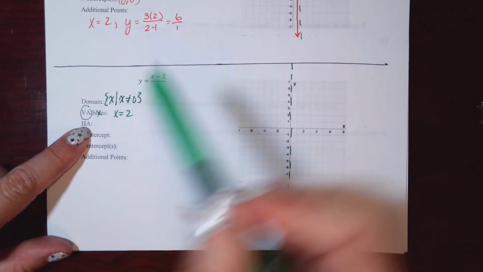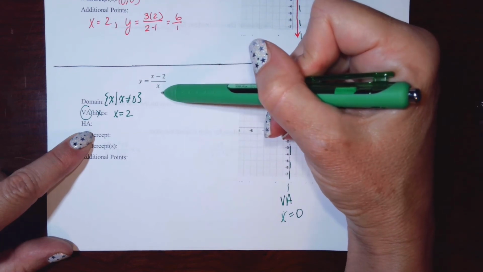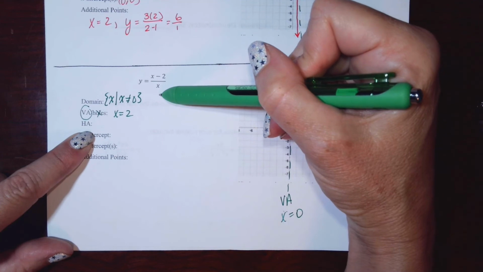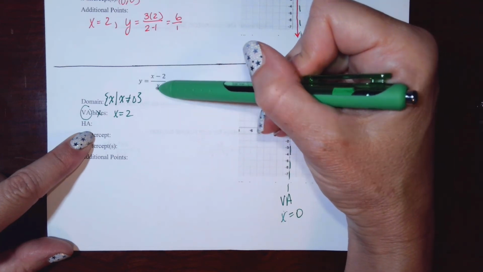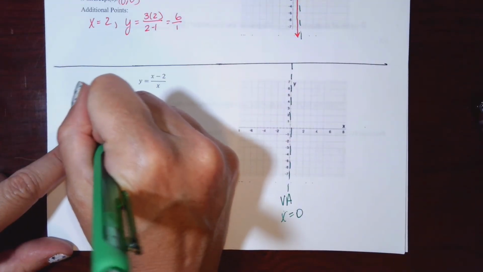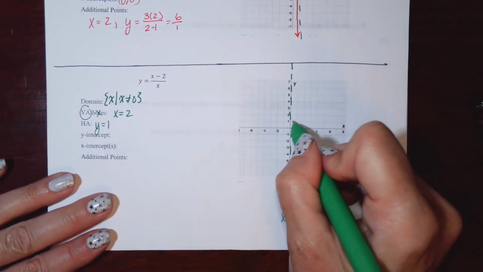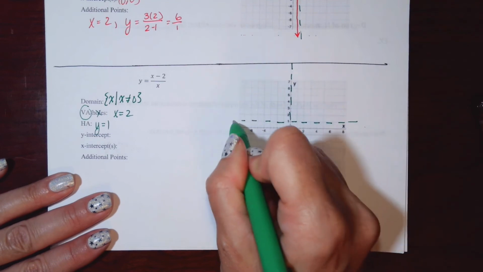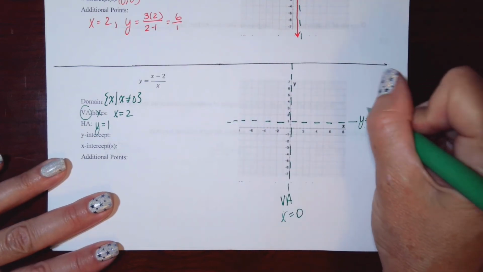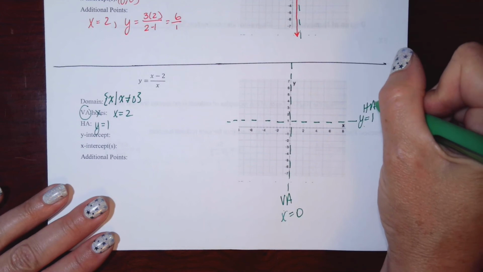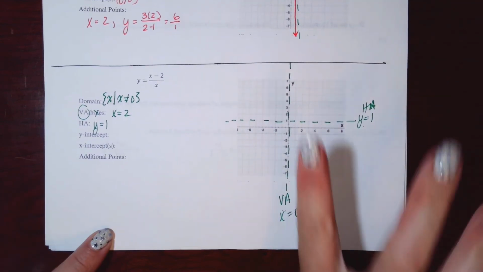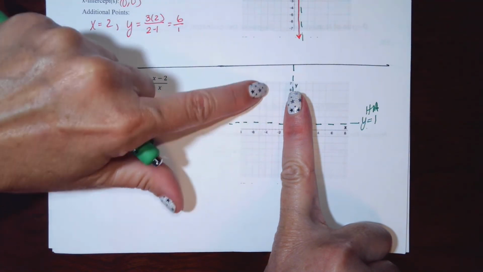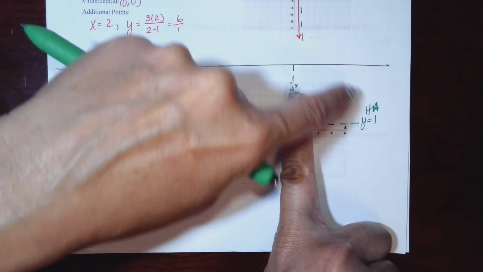Horizontal asymptote. Compare the degree of the numerator to the degree of the denominator. For horizontal asymptotes, they have the same degree. So I use the ratio of the leading coefficients, 1x over 1x. So my horizontal is at y equals 1. So sketch that into your graph. That's going to shape your graph. All right, I know I have two sides. I have this vertical asymptote brick wall. One side of the graph is going to be over here, up or down. The other side is going to be over there, up or down.